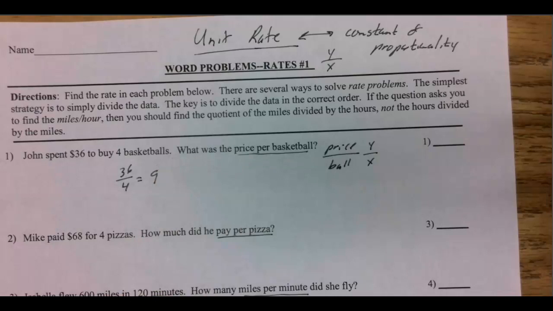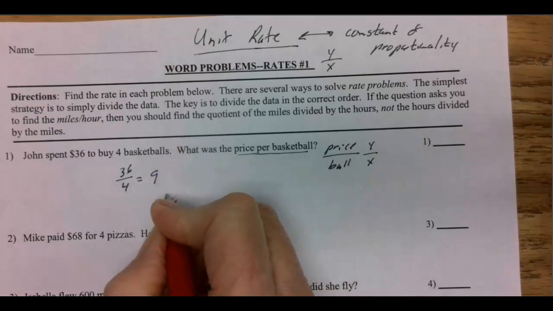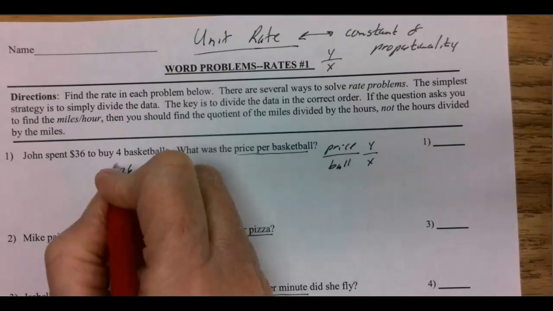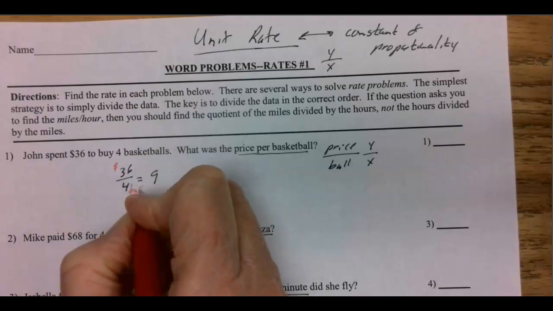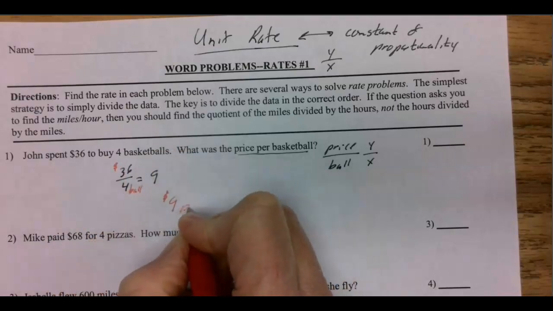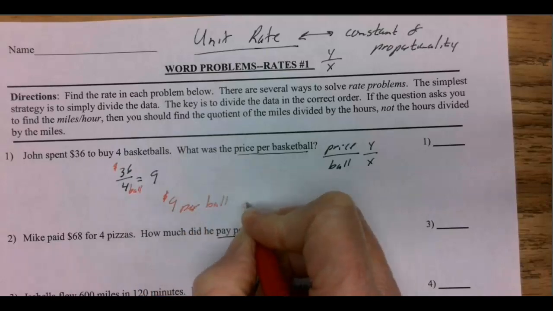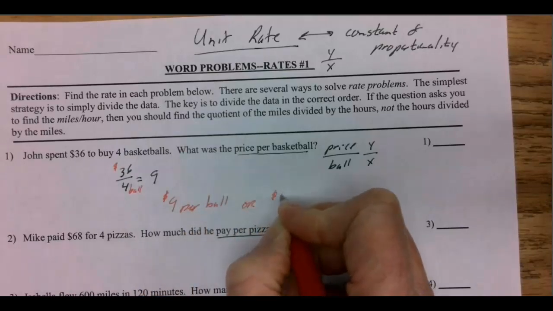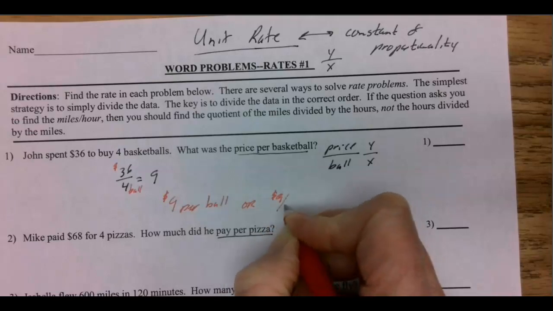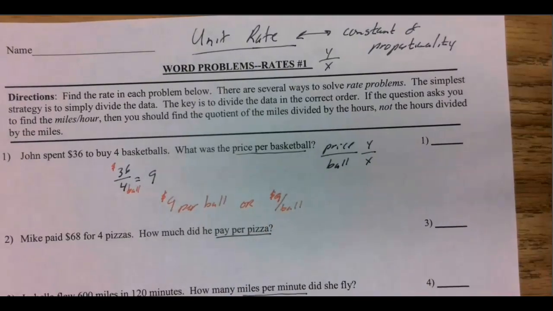So our answer would be $9, because it was dollars over 4 balls, $9 per ball. We can also write that as $9 per ball. Okay, so just to let you know that.